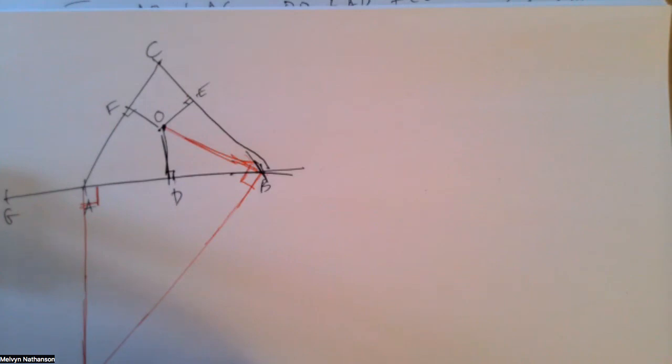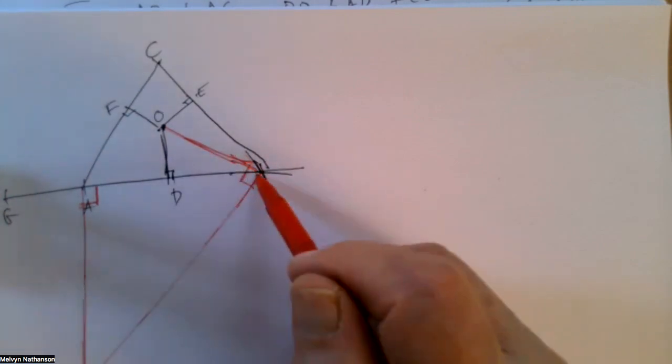And these lines intersect at some point H. And there's one more point I want, which is we draw the line from O to H. So I have this line perpendicular to OB.